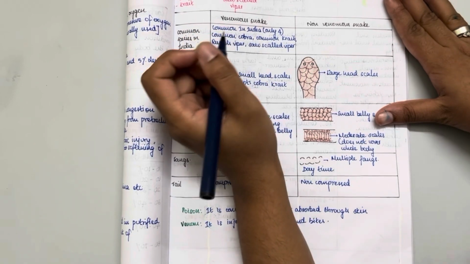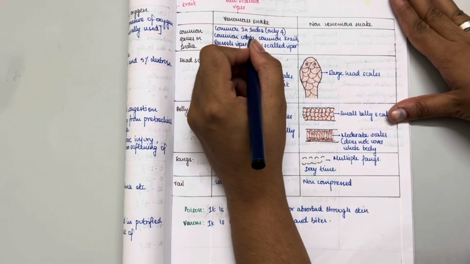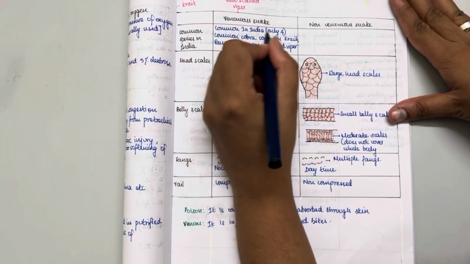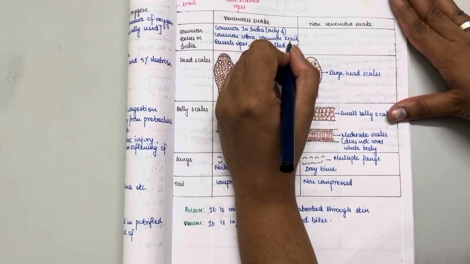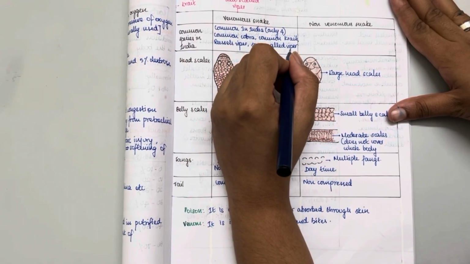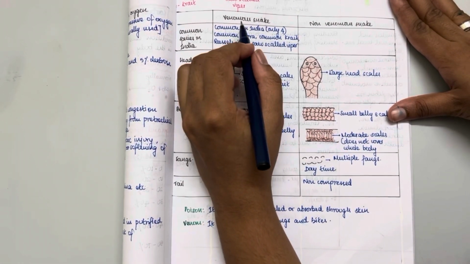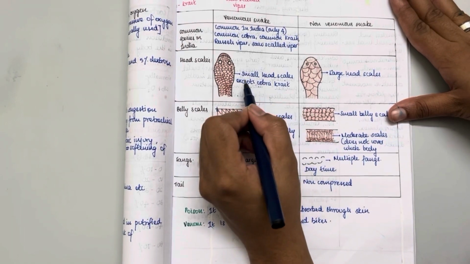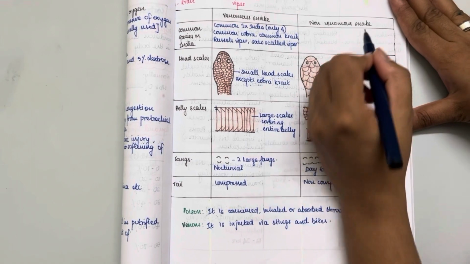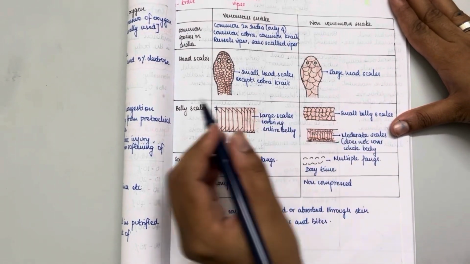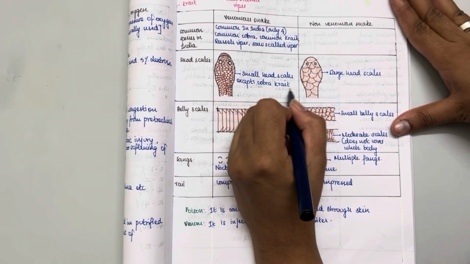So next let us see the features of venomous and non-venomous snake. The common venomous snakes present in India are only 4 common species, that is common cobra, common krait, Russell's viper and saw-scaled viper. Next let us see about the head scales. In venomous snake, the head scale is going to be small, and in non-venomous snake, it is going to be large scales. Here the small head scales, that is except for cobra and krait.